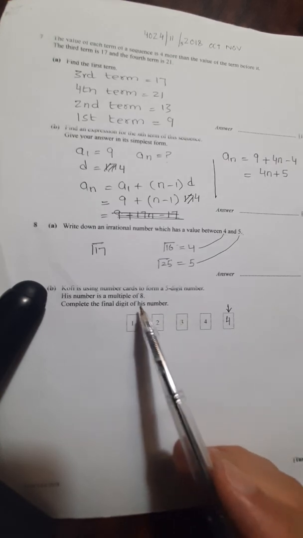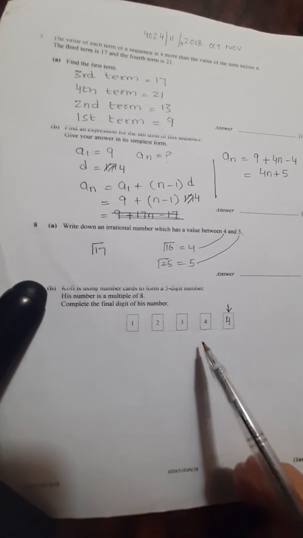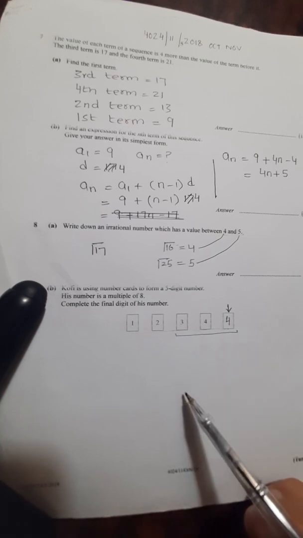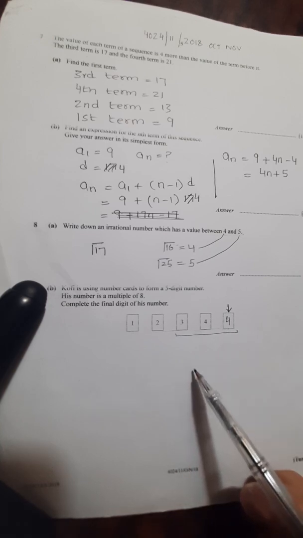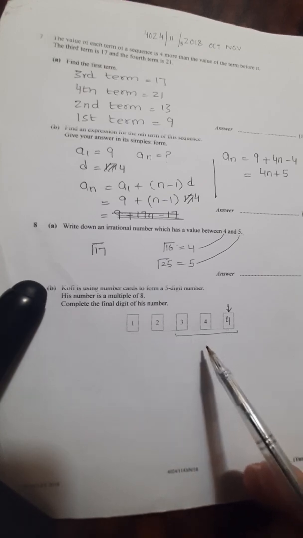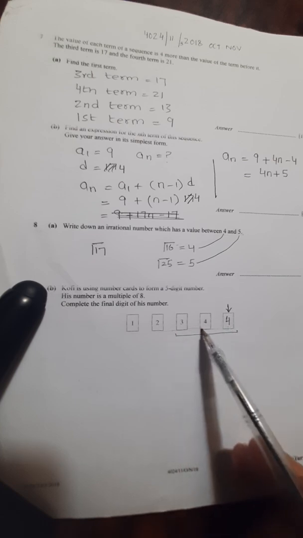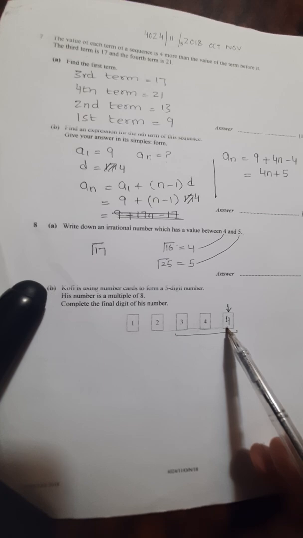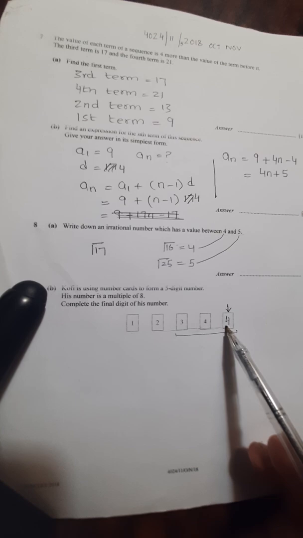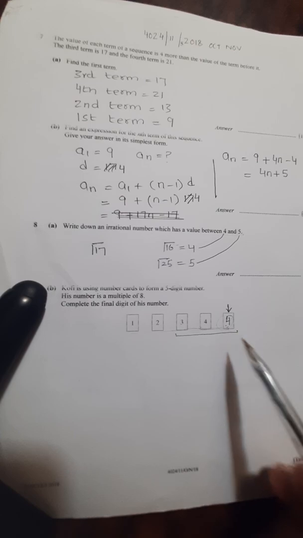If this number is a multiple of 8, then the last 3 digits should be divisible by 8. This is the divisibility rule for 8. So if we have 4 over here, then these 3 digits, 344, are divisible by 8. 8 4s are 32, 2 is carried over, 8 3s are 24. So here you can have 4 as the 5th digit of this number.